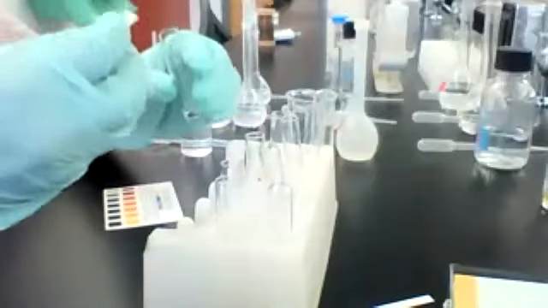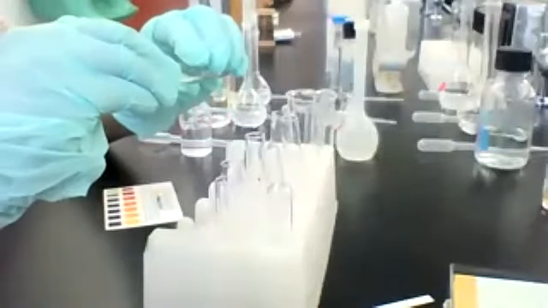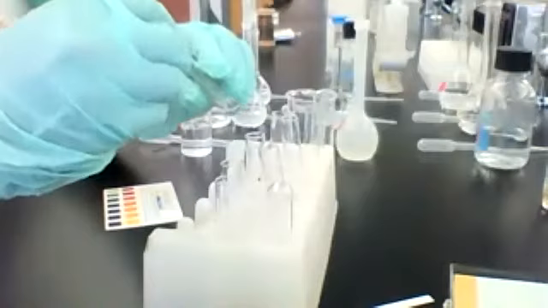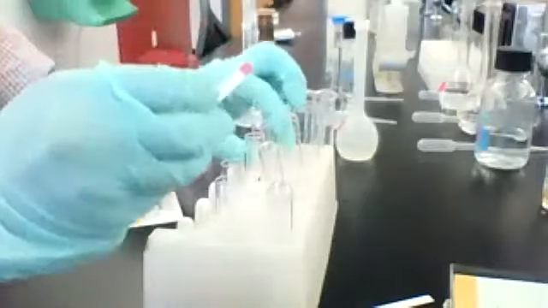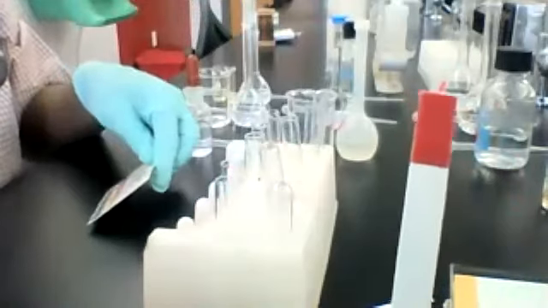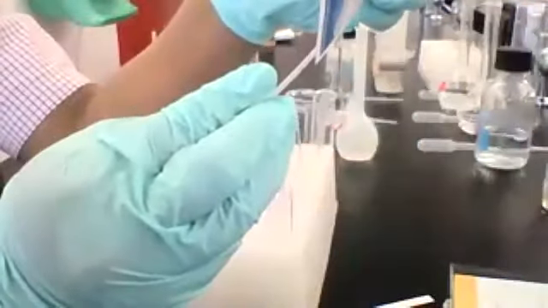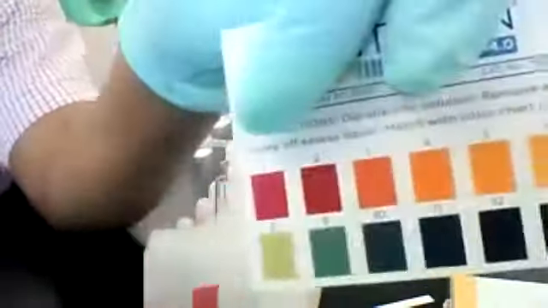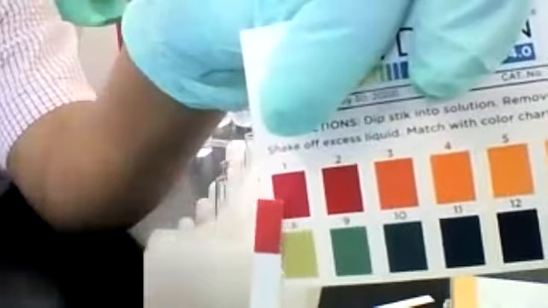Our next solution, HNO3. I'm going to put the pH paper in. Here's the color of it. Another deep red. To me, this time it looks closer to pH 1.